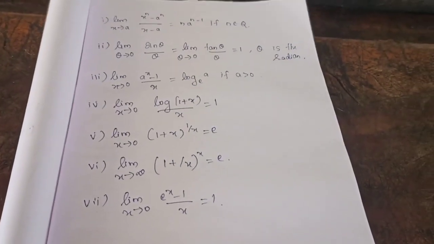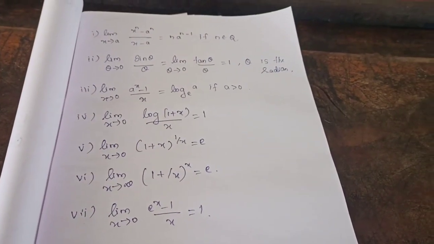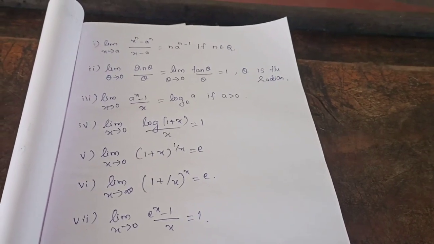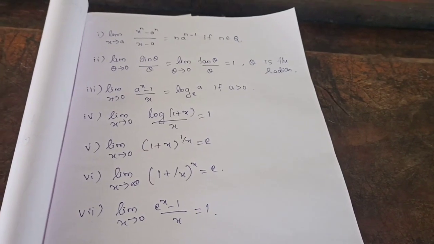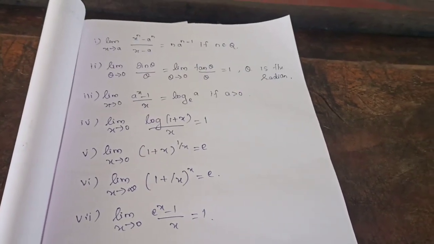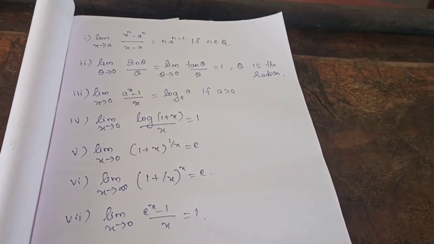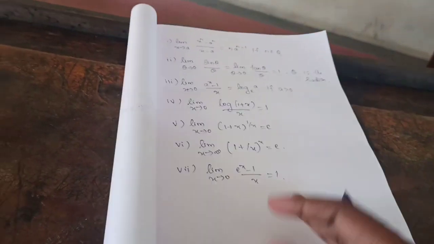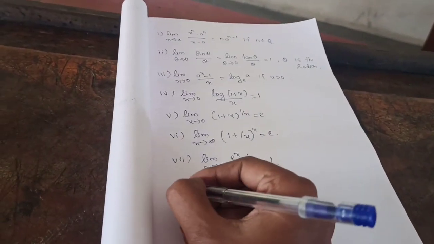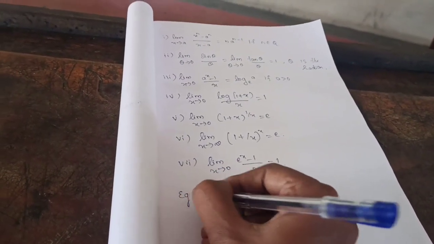These 7 standard limits we will also use in the problems. Without knowing them we can't do the problems. So please students, all of you learn this very thoroughly. Understand? I will start one problem today. Before the next class, please learn this, otherwise it will be very difficult.